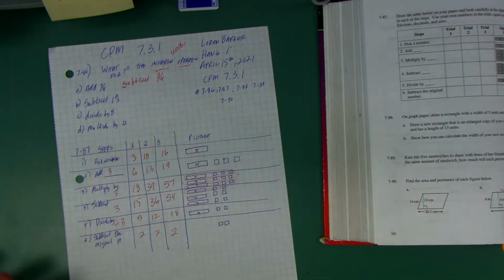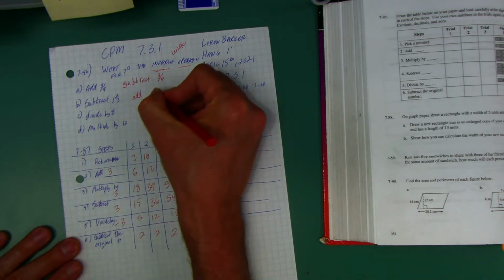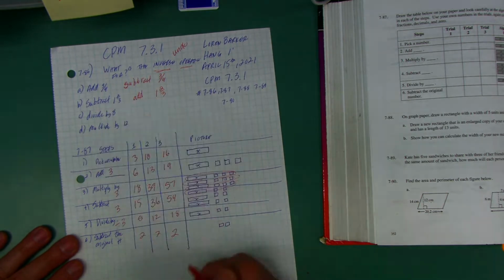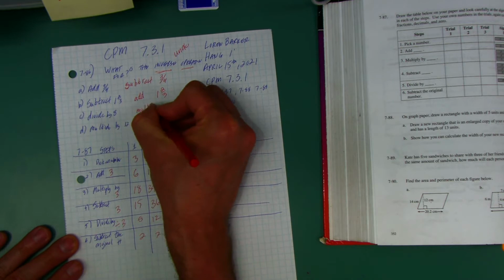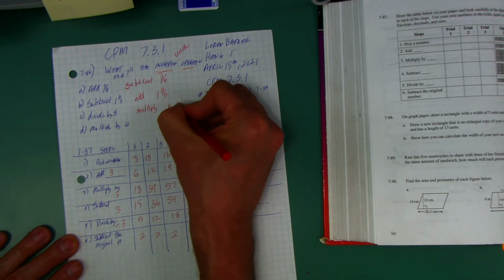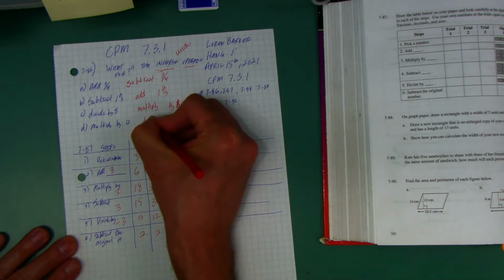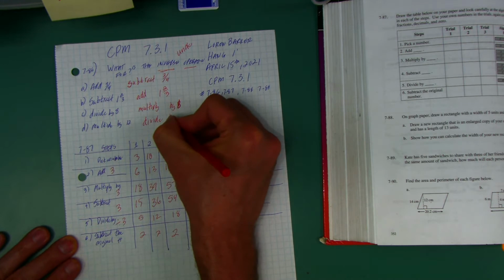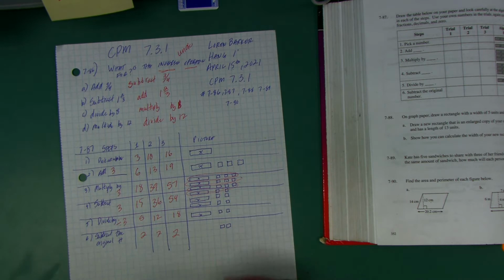Anyway, what is the opposite or inverse operation of subtracting 1 2/3? Adding 1 2/3. What is the inverse operation of divide by 8? Multiply by 8. Hopefully, you make your 8 a little better than I did. What's the opposite or inverse operation of multiply by 12? The opposite is to divide by 12. Okay, that's how hard that was.